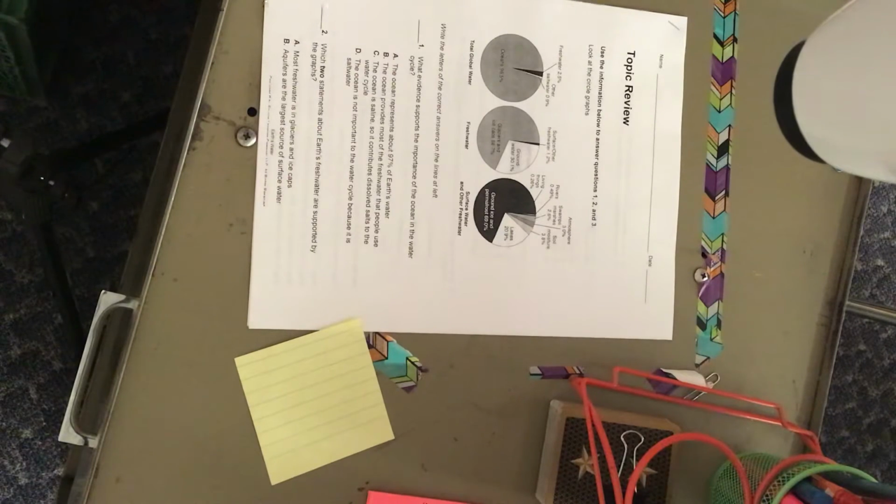Ellie? 97%. 97%. And we wrote that in our Cornell notes at least twice. Right? So the correct answer is actually A. That's what I just put in there. Mm-hmm. You have to pay attention to what the question is asking as well.